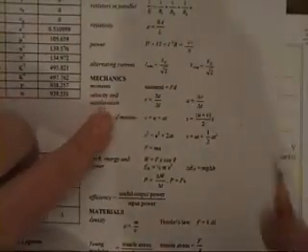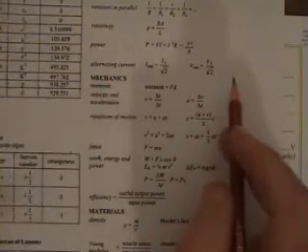Calculate the RMS voltage. It's very straightforward, because either by having learnt it or by looking at the data sheet, the formula for alternating current, V RMS, is V peak divided by root 2.